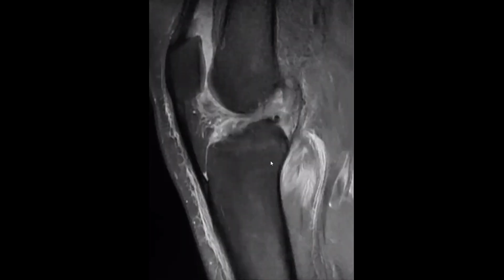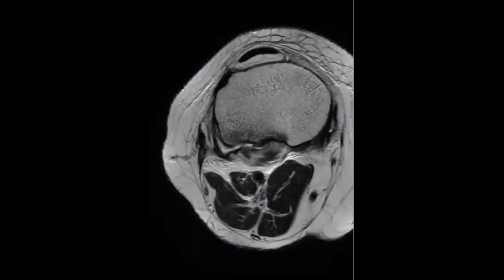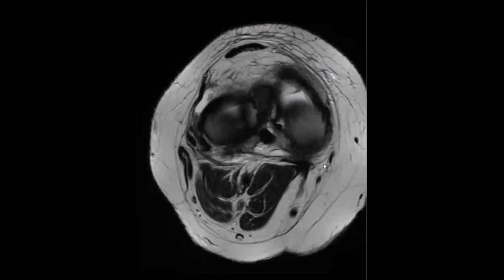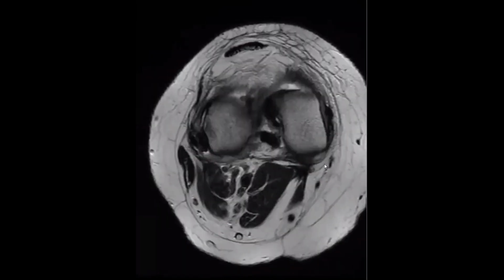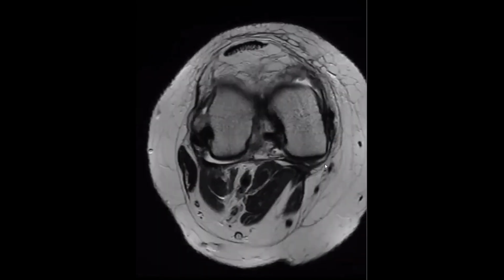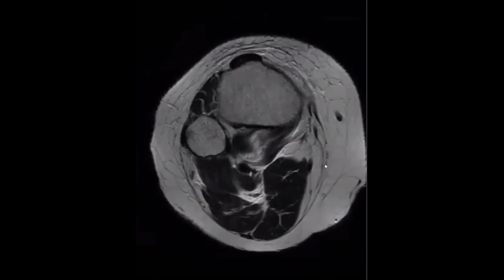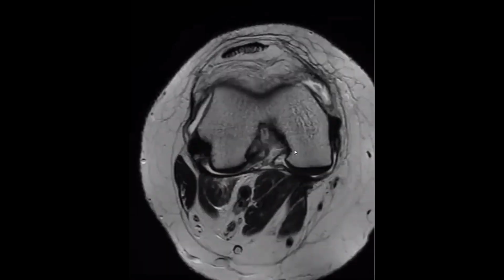Okay, do you have any more? Sir, I would review the coronal again to look for the collateral ligaments. Okay, have a look at the collateral ligaments. Let's see the axial image before the coronal again. I will show you the coronal.